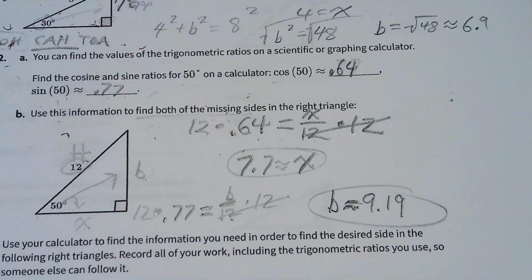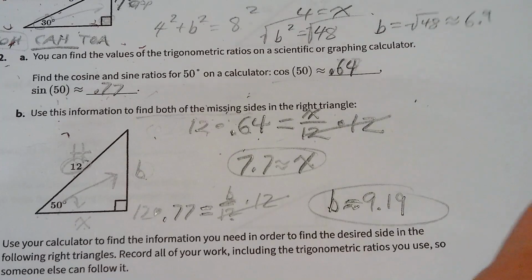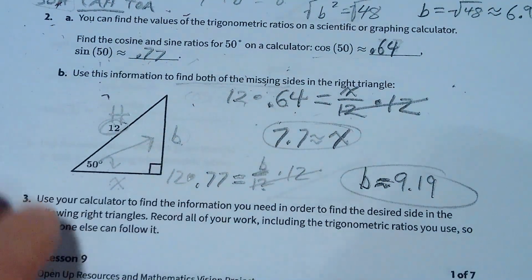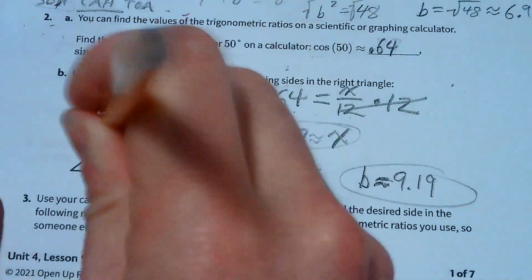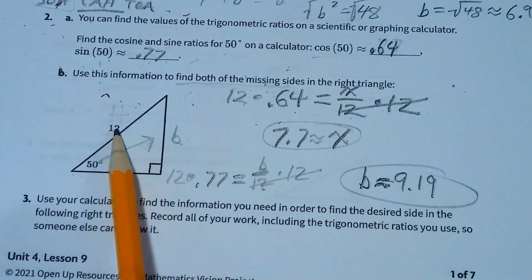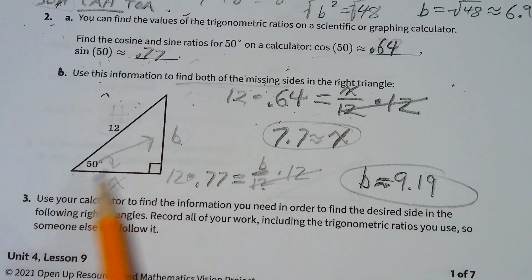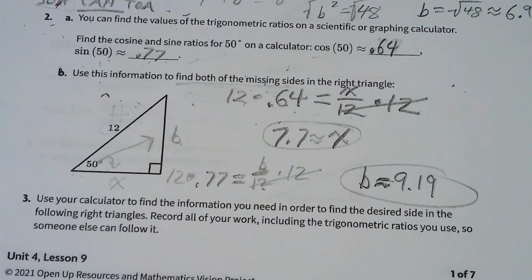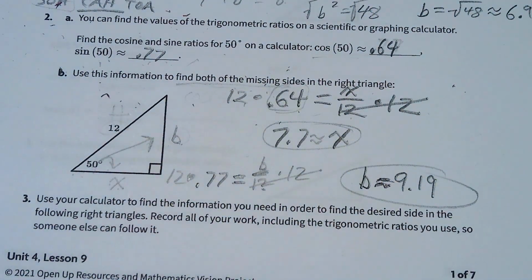So there's our two. It said, find both of the missing sides. There it is. So it involves knowing the ratio parts, the known number. You need to know at least one side, right? Using the known side and the other parts, set up a ratio, using a calculator to look up the known value as a decimal, and then using algebra to find the missing piece.